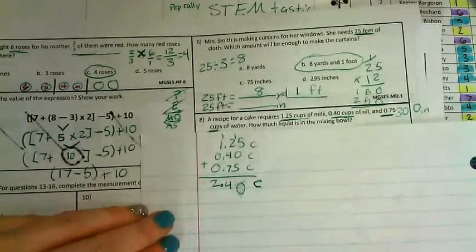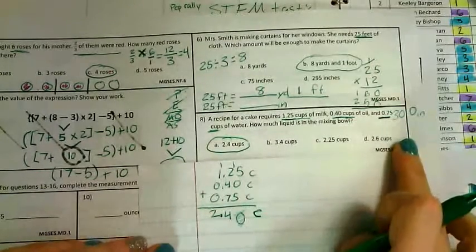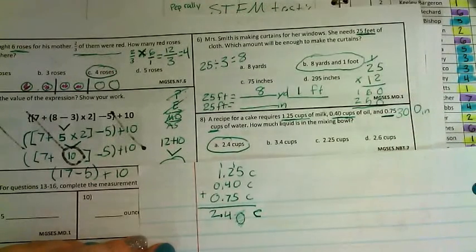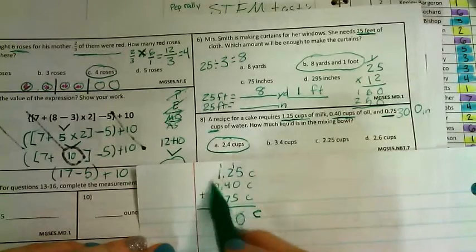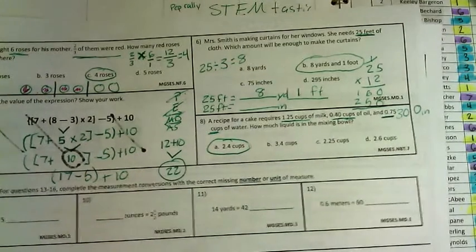Do you see how I solved my problem before looking at my answers? That's just a way for me to double check. If I got the same answer as what's up here, I probably got it right. Although it's still good for me to double check my math and make sure I did it correctly. All right, moving right along to this bottom part.